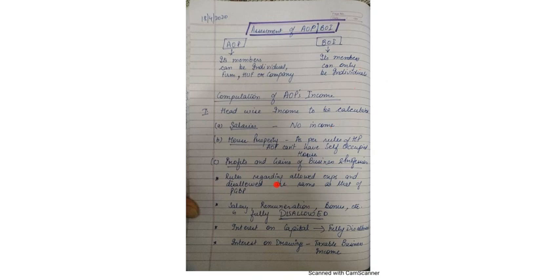Now, other than these expenses, there are certain expenses called salary, remuneration, bonus, and commission, which are paid to the members of the AOP. For the sake of assessment of AOP, or calculating income of AOP under the head profits and gains, all these expenses are fully disallowed. Not a single penny is allowed as expenditure for AOP, right? And interest on capital, again, is fully disallowed.